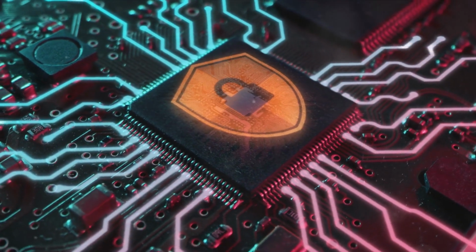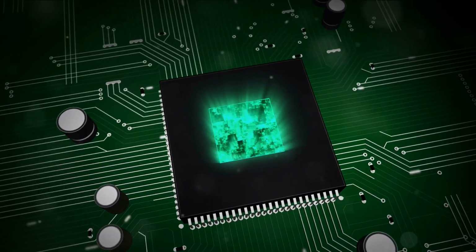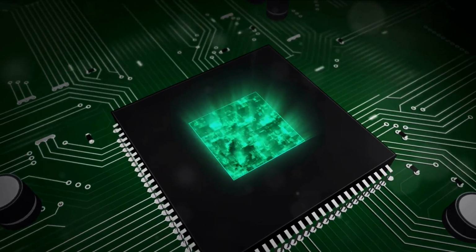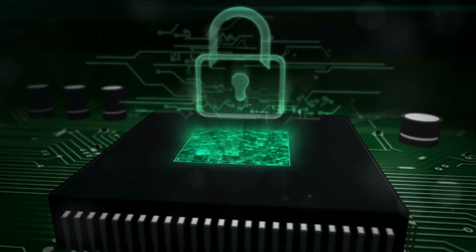Integrity focuses on the trustworthiness of data. It means that data remains unaltered and accurate. Any unauthorized changes or tampering should be detected. Imagine sending a legal document. You want to be sure it arrives without any alterations.